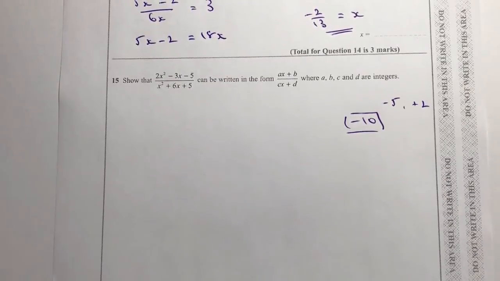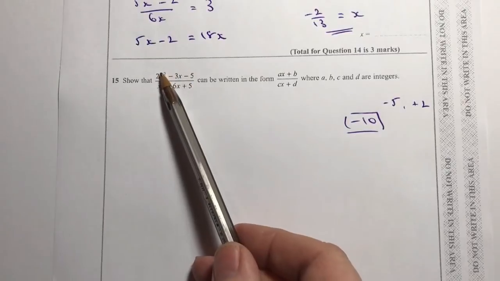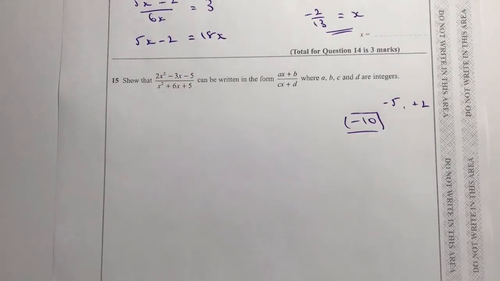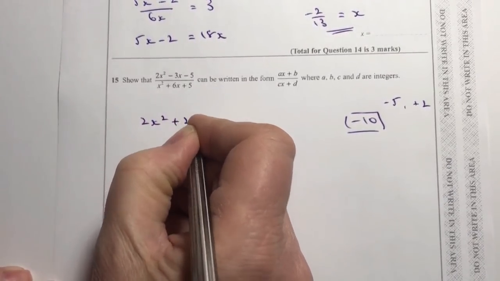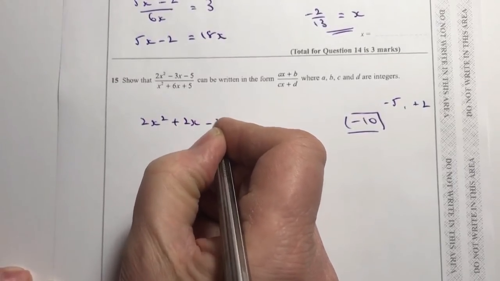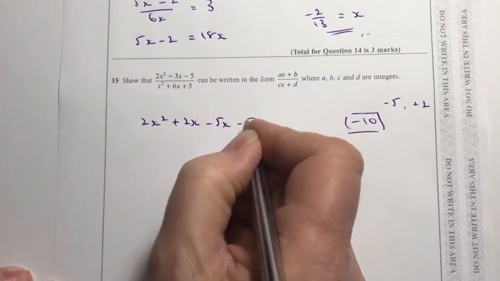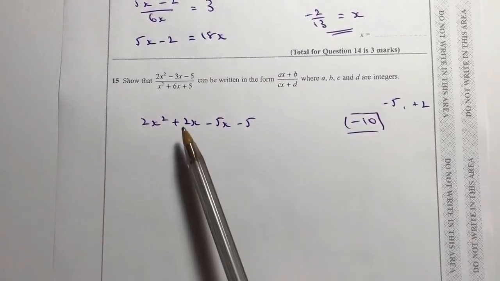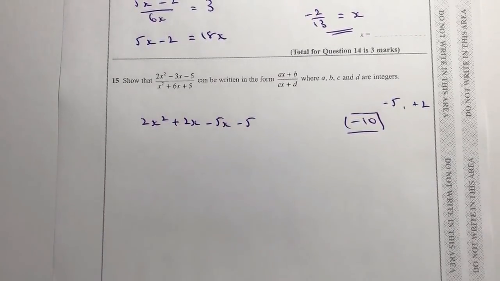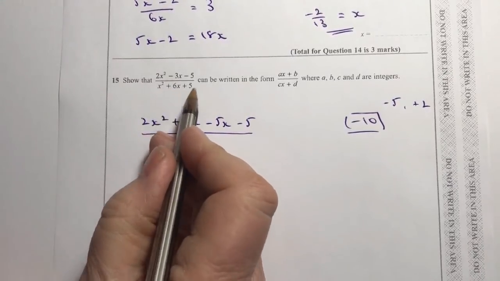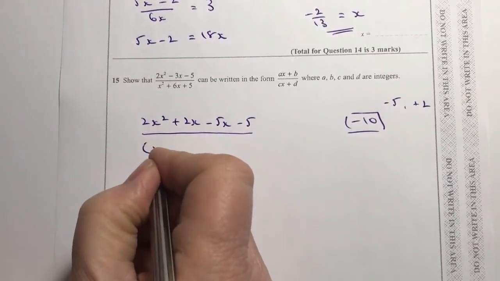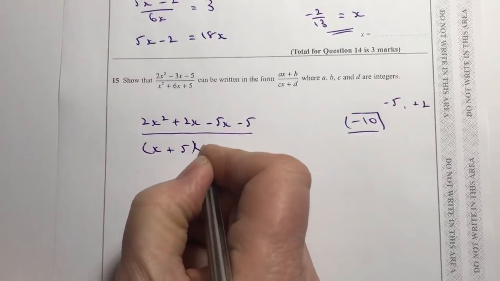And then it's just a case of writing this with this minus 3x broken into its two factors. You'll see what I mean. I can write this now as 2x squared, and I'm going to write it as plus 2x minus 5x minus 5. Okay, now there's a very specific reason as to why I've done that, and really that's just familiarity with how this works, because if I look at the bottom here, I've got x squared plus 6x plus 5. Well, I can factorise that to x plus 5 times x plus 1.